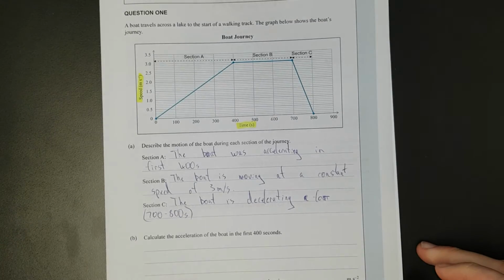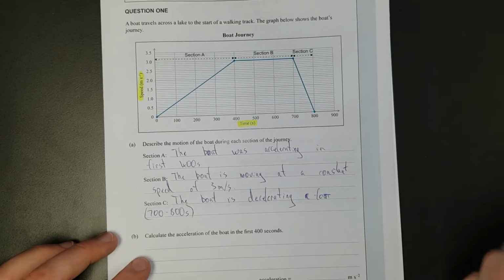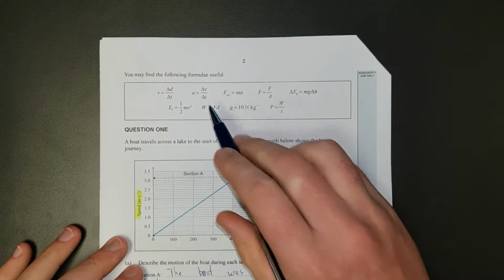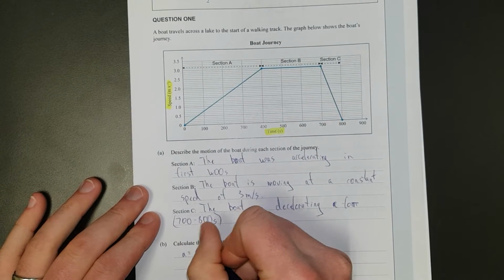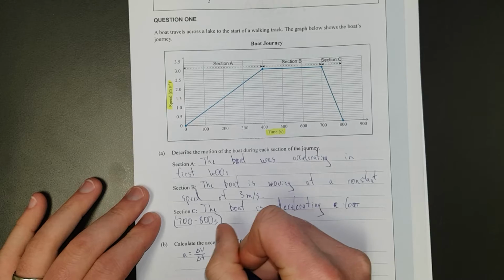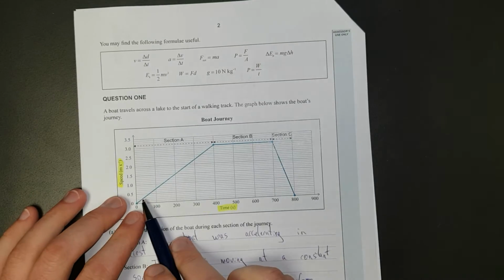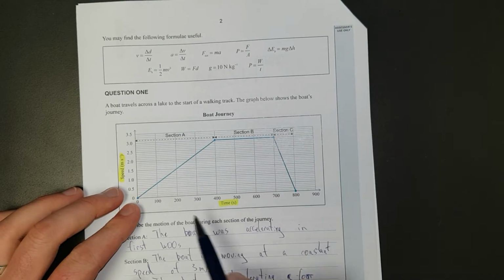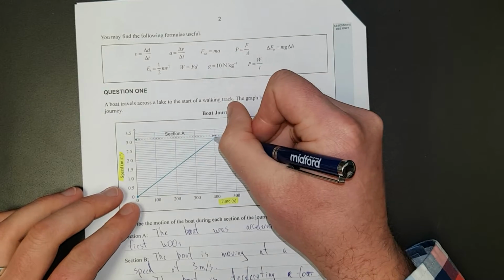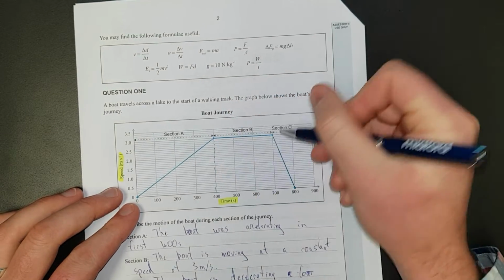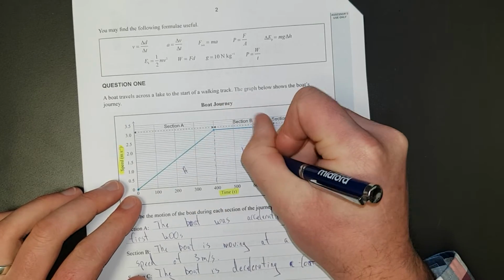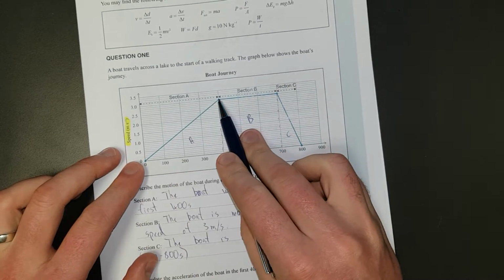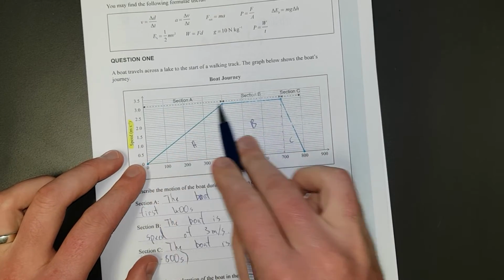Right, calculate the acceleration of the boat in the first 400 seconds. So in your formula sheet, you have acceleration as change in velocity over change in time. So a equals change in velocity over change in time. How much did our velocity change? This is the first 400 seconds, so it's up to here. I'll segment the whole thing, because these are the three sections, A, B, C. So it went from 0 to 3 meters per second.